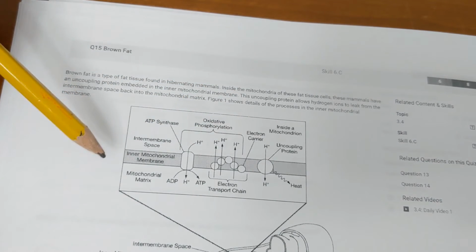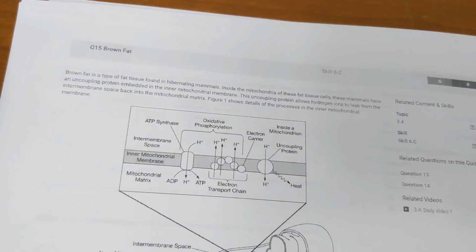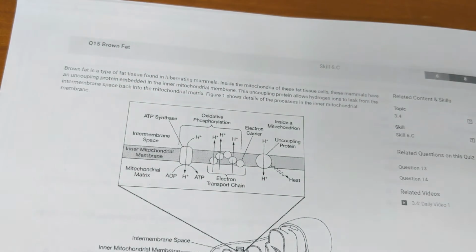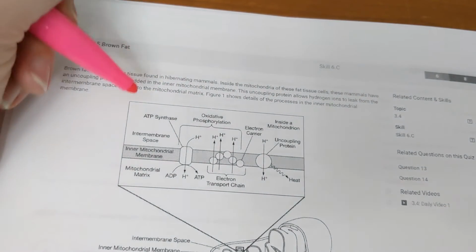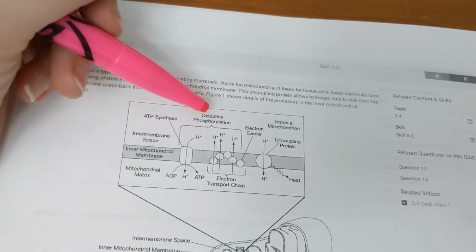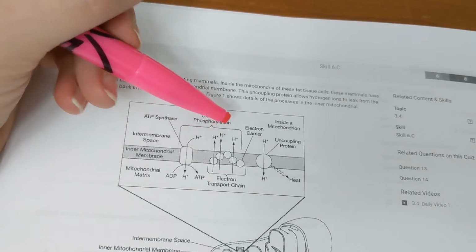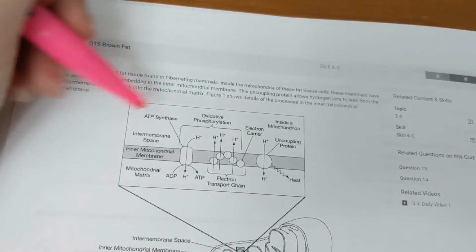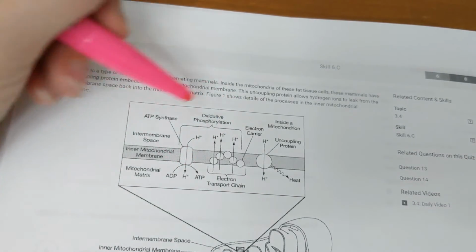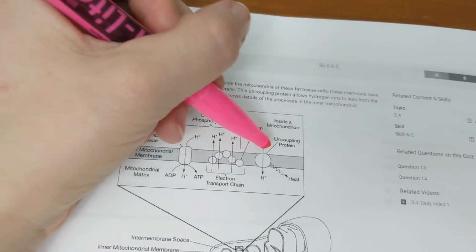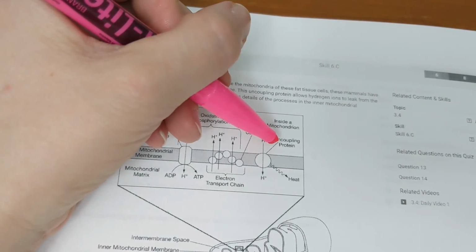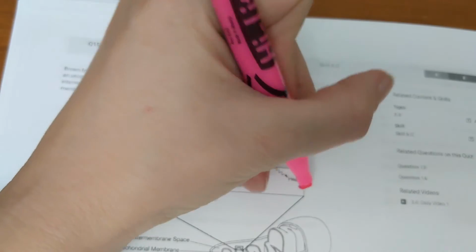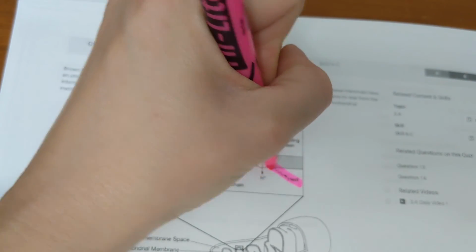But everything that you need is really in your diagram. Remember, if you have a diagram, don't panic. Try to find what you know. You've got your ATP synthase being run by, again, a hydrogen gradient. This is oxidative phosphorylation. Okay, so this part looks the same as other respiration, but right here is where things get different. You have an uncoupling protein, and what's coming out of that is heat.